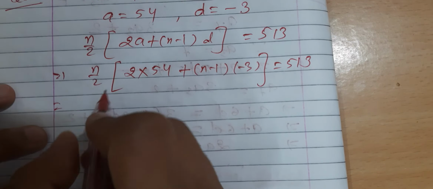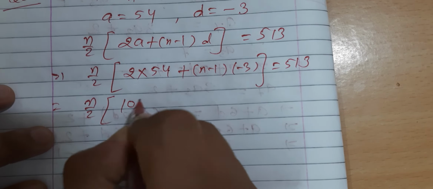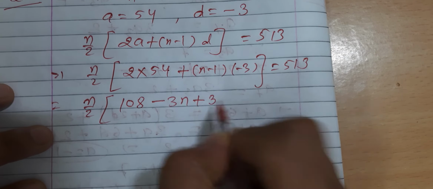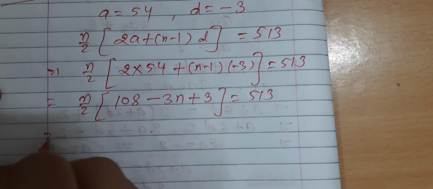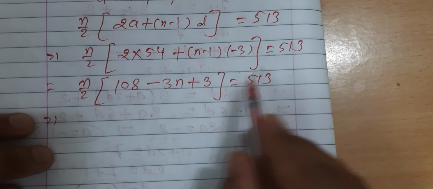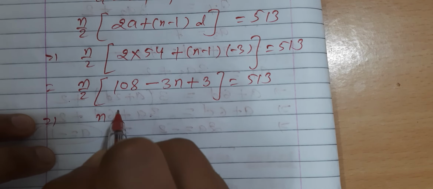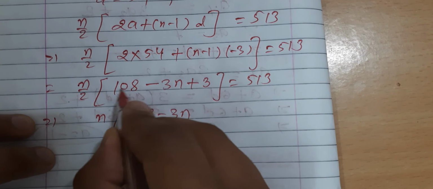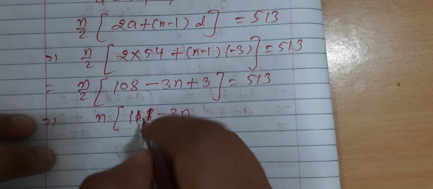Let us simplify. n by 2, into 108 minus 3n plus 3, which is equal to 513. Then just multiply this 2 with the 513. And we can also add the 108 and 3, so we'll get 111.